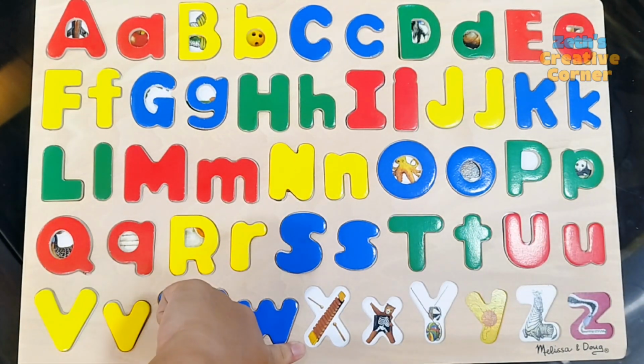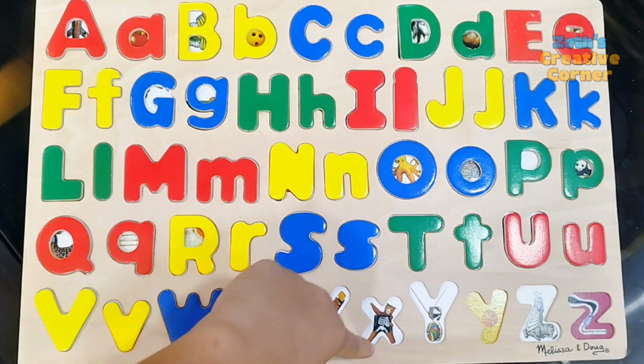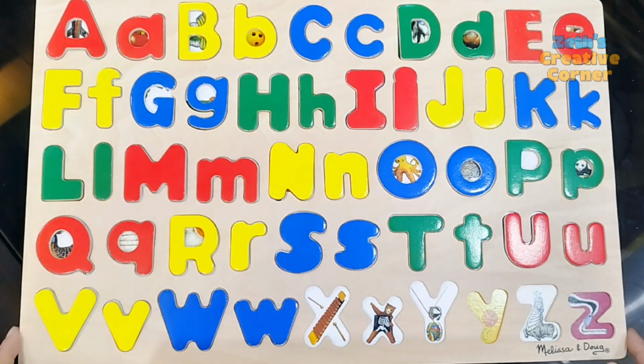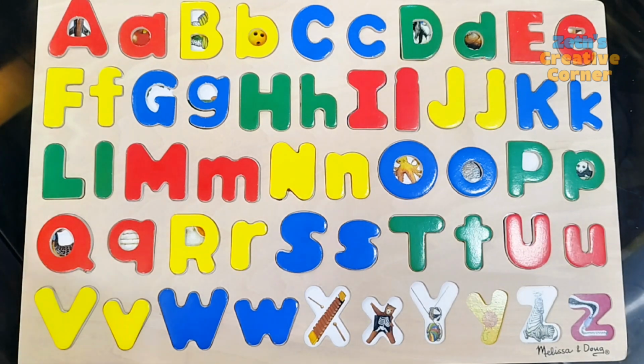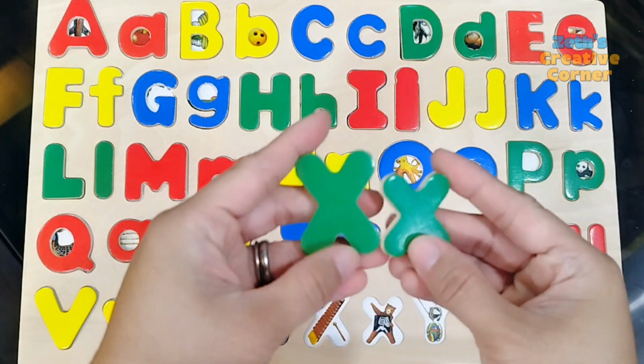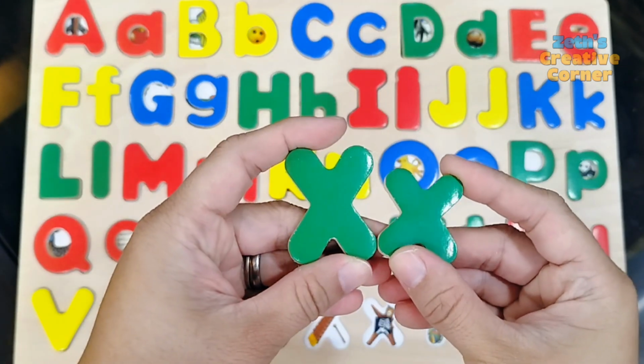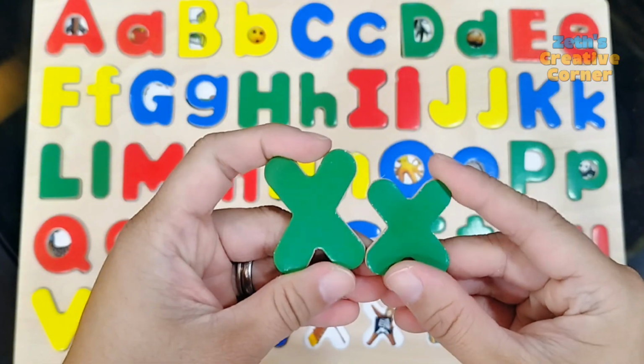Next letter is the letter X for xylophone and X-ray. Big letter X and small letter X.